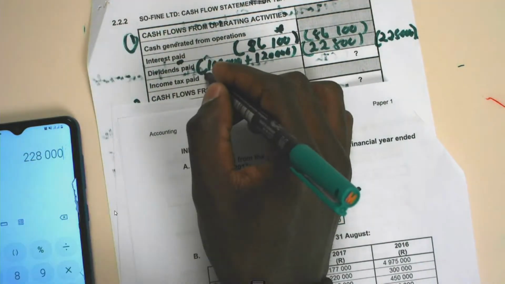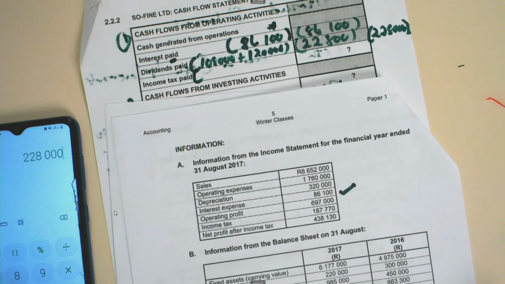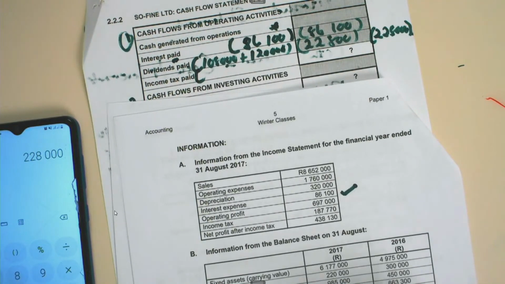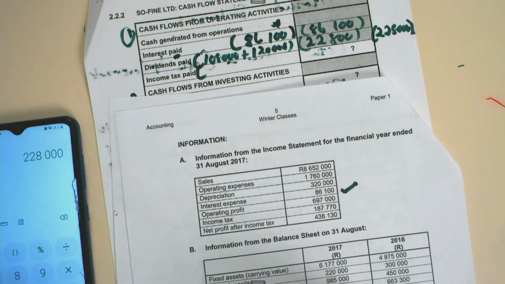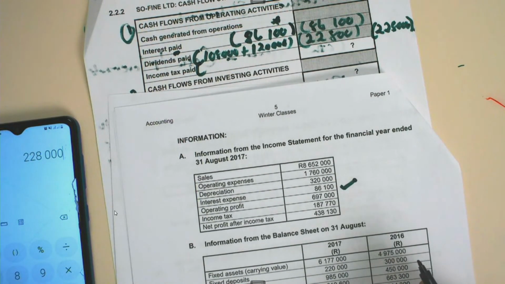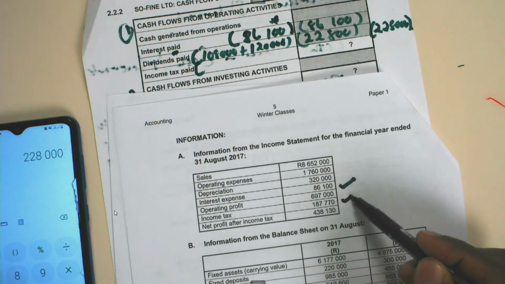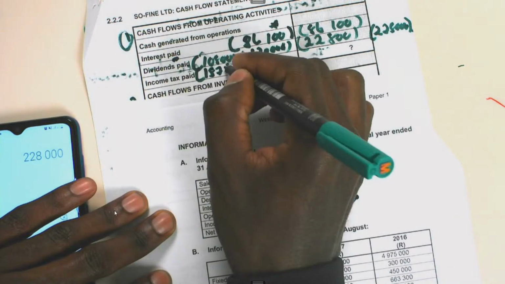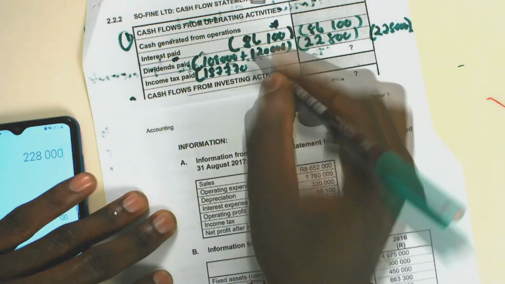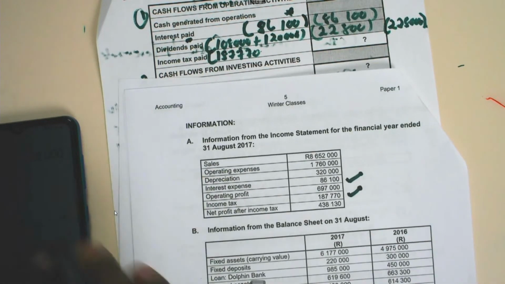Now, the next calculation will be the income tax. First of all, before you can calculate the income tax, you need to know what the income tax for the current financial year is. And where are you going to get that information? On the income statement. So let us go to information A and check if there is income tax for the year. There it is, which is 187,770. So we'll start with it, 187,770.